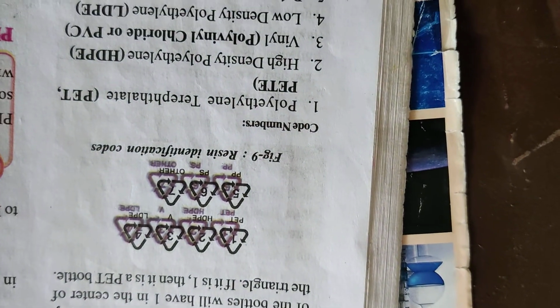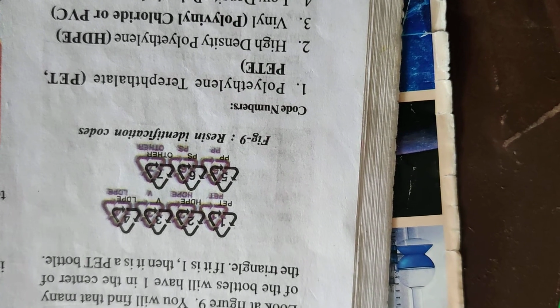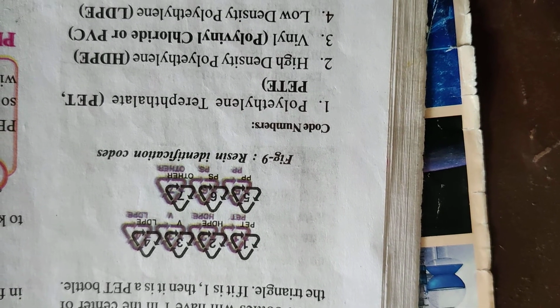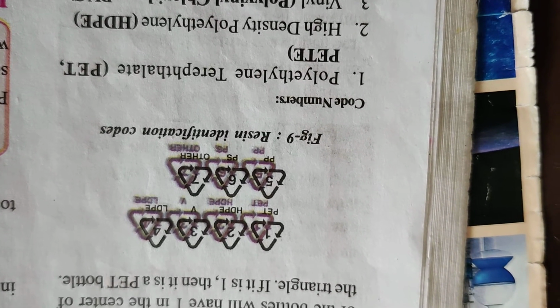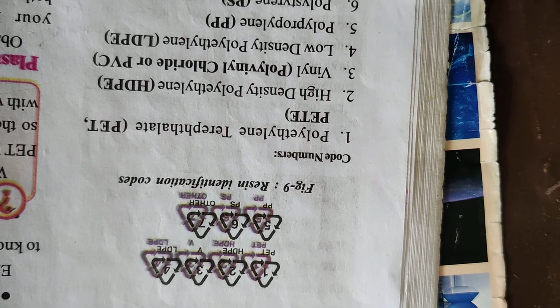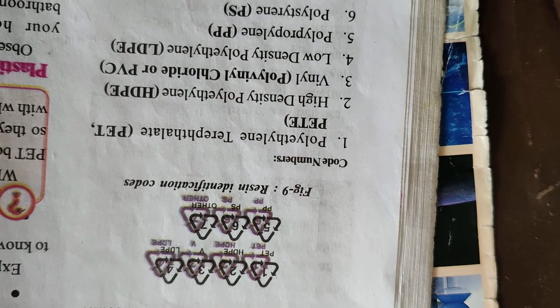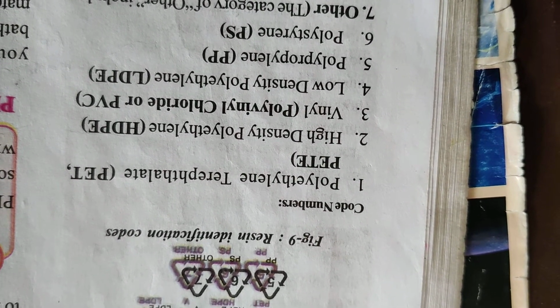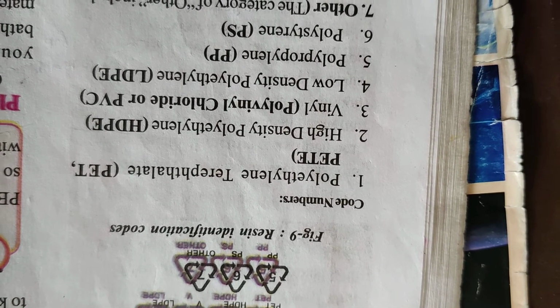Now coming to the resin identification codes. These codes help for reuse, and by using the resin identification codes, these plastic materials can be sent for recycling purposes. We have 7 types of resin identification codes. First one is PET, next HDPE, PVC, LDPE, PP, PS, and others.